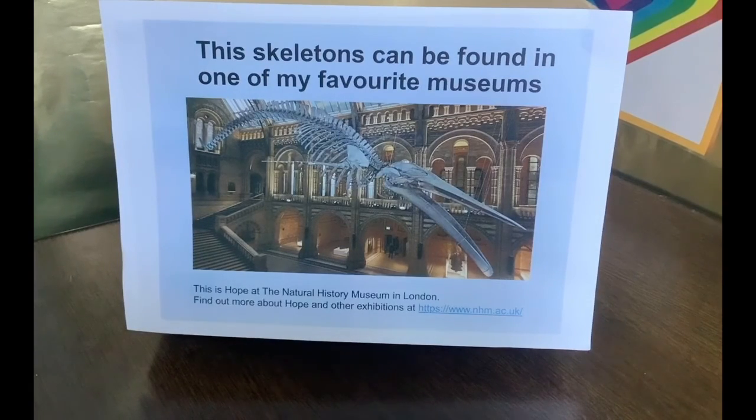And this is a skeleton of a blue whale, and it's actually suspended from the ceiling, so it's hanging from the ceiling. So you can actually walk underneath it, and you can see all the bone structure. It's incredible. It's apparently 25.2 metres long. Now, obviously at the moment, we can't go and visit the museums, but you can look at this online. So with permission, you might be able to go onto the Natural History Museum in London and find out a bit more about this skeleton, which they called Hope. Or you can also find out about some of the other exhibitions.